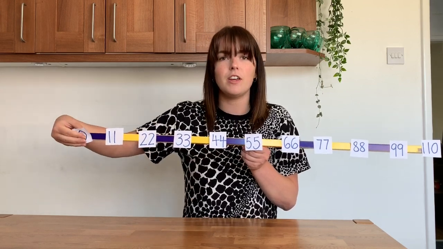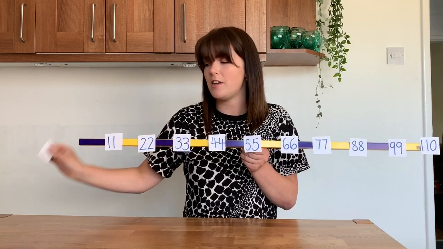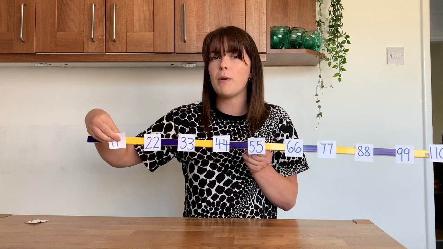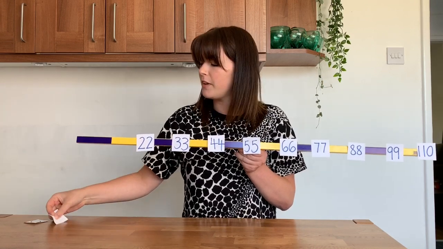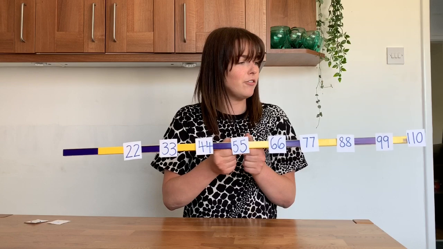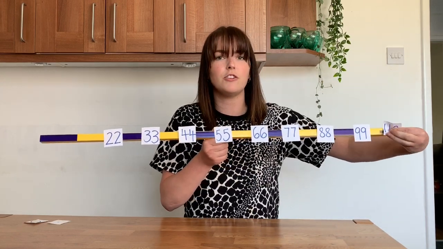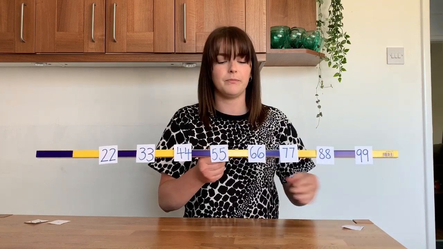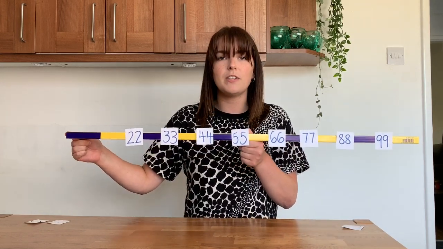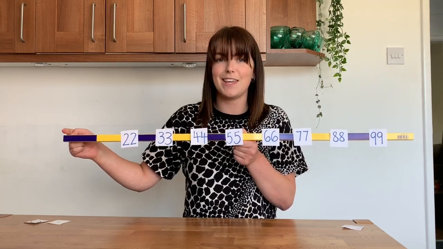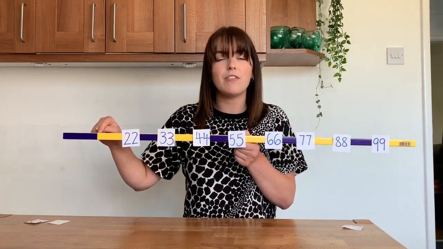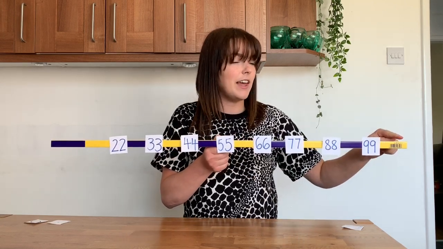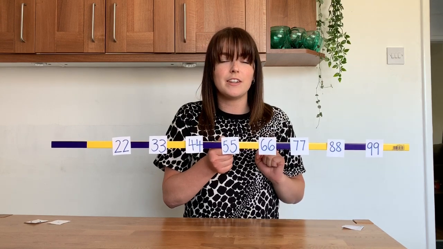Okay, I'm going to take some numbers off now to see if you can remember them. I'm going to take off 0 times 11 because we know that's 0. And I'm going to take off 1 times 11 because I think you'll remember that that's 11. And I'm going to take off 10 times 11, which is 110. So let's just remind ourselves, we've got 0 times 11 is 0. 1 times 11 is 11. And 10 times 11 is 110.